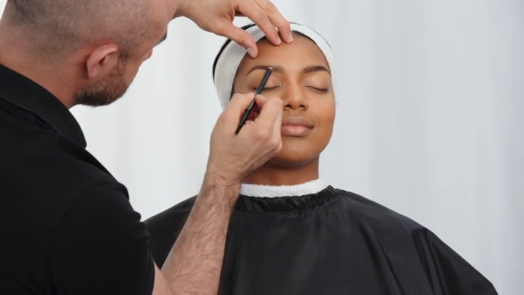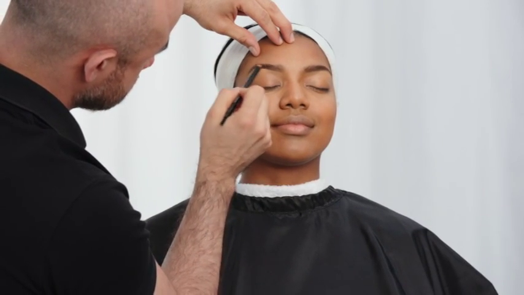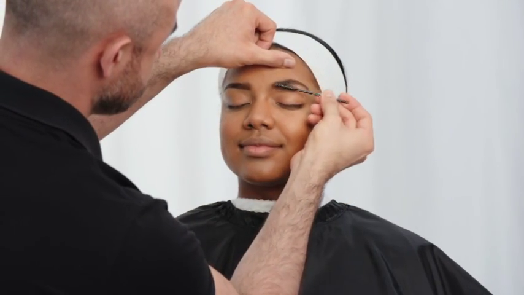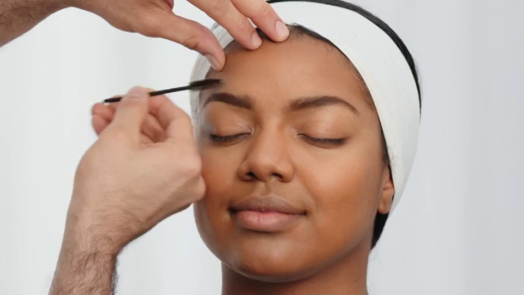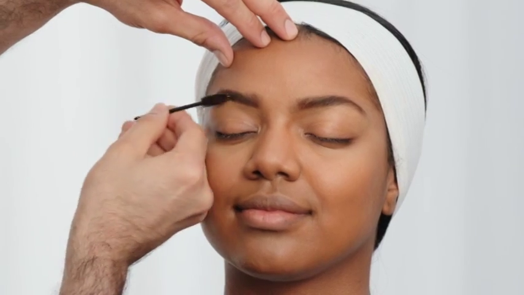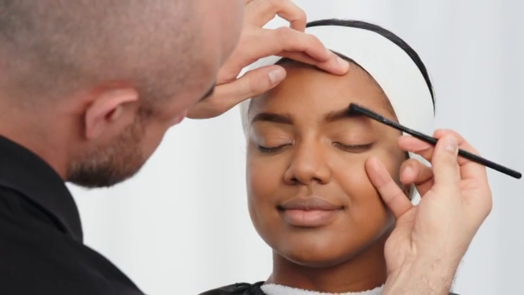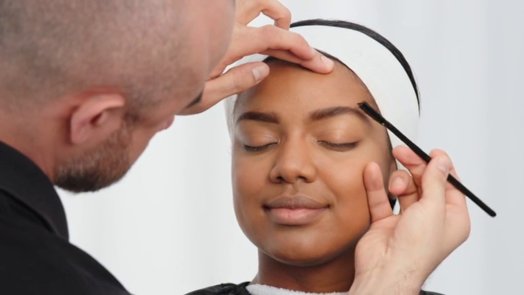Brace your hand just above the brow. Apply by using short strokes. Smudge with a brush or a makeup sponge to blend. Then, smooth the brows back into place with a brow brush.